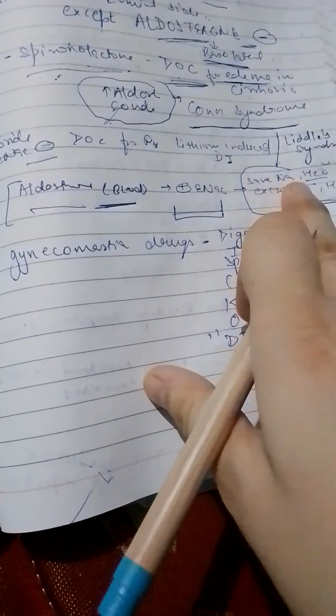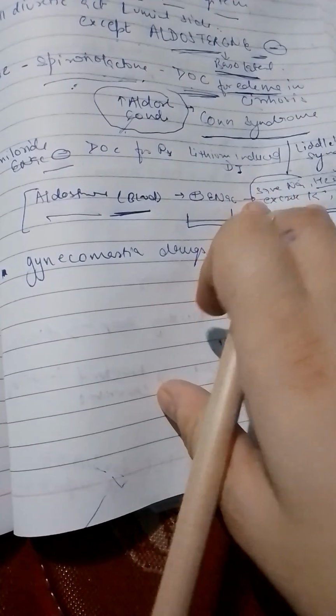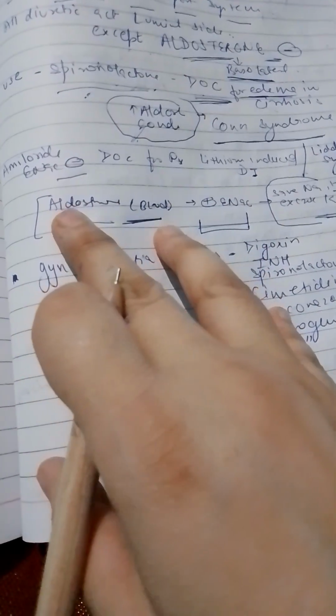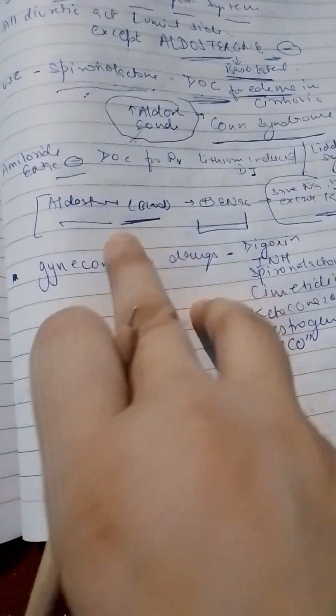Okay, and there will be release of water and the sodium also. So that's how Conn syndrome, and any other condition also, get cured if we give an aldosterone inhibitor.